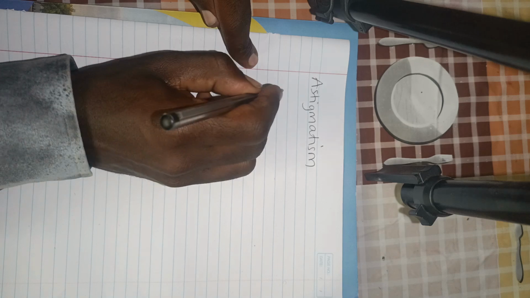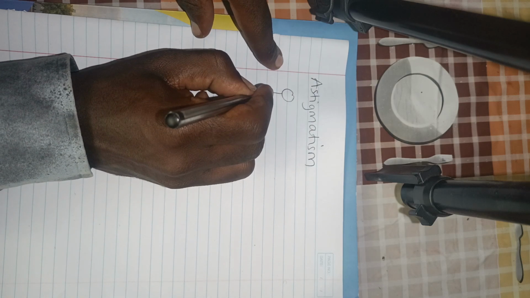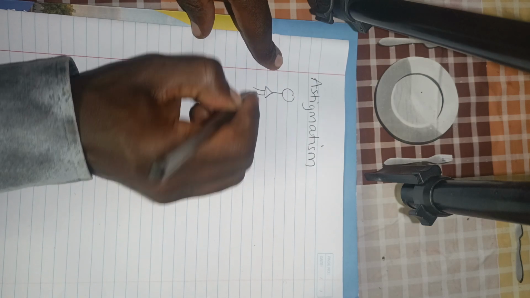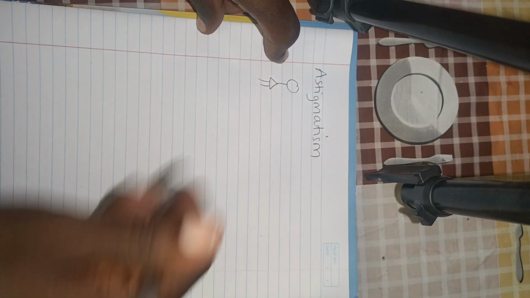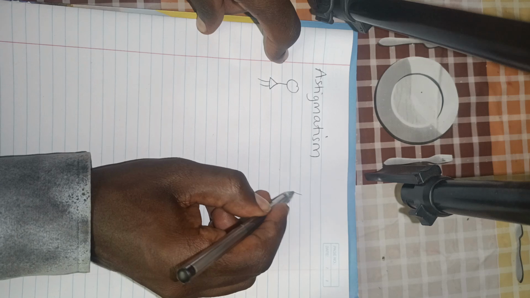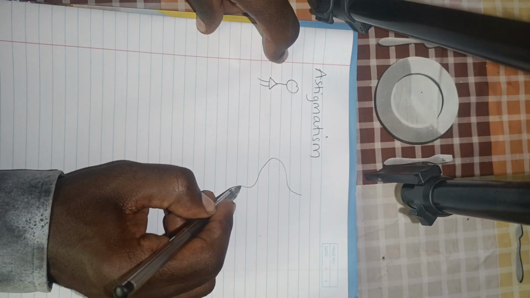So it is caused by unequal curvature of the cornea and the lens in terms of the refraction of the light. So I would imagine that this is a person that will be able to work as our object, and this is the eye of the person with the condition.